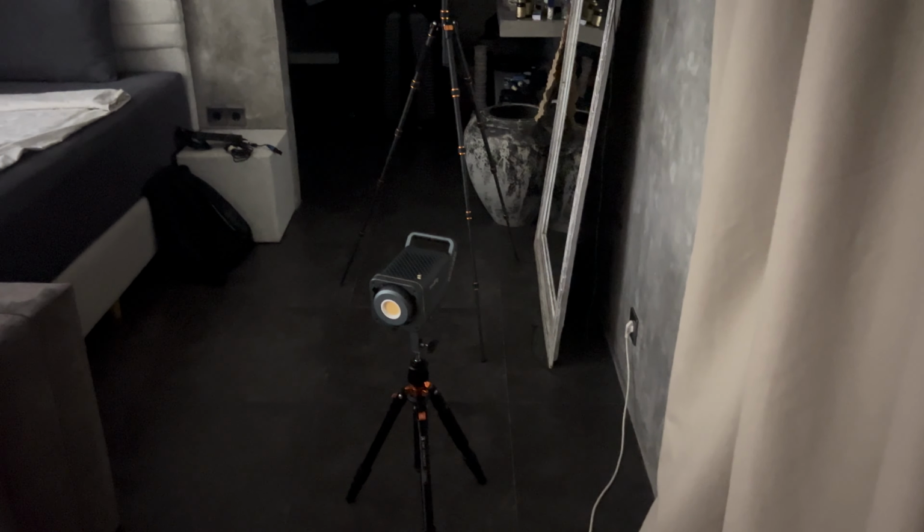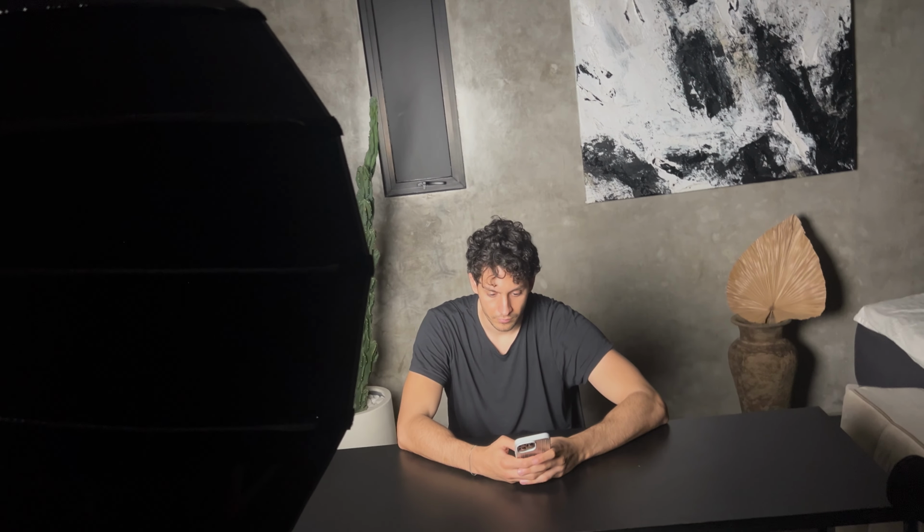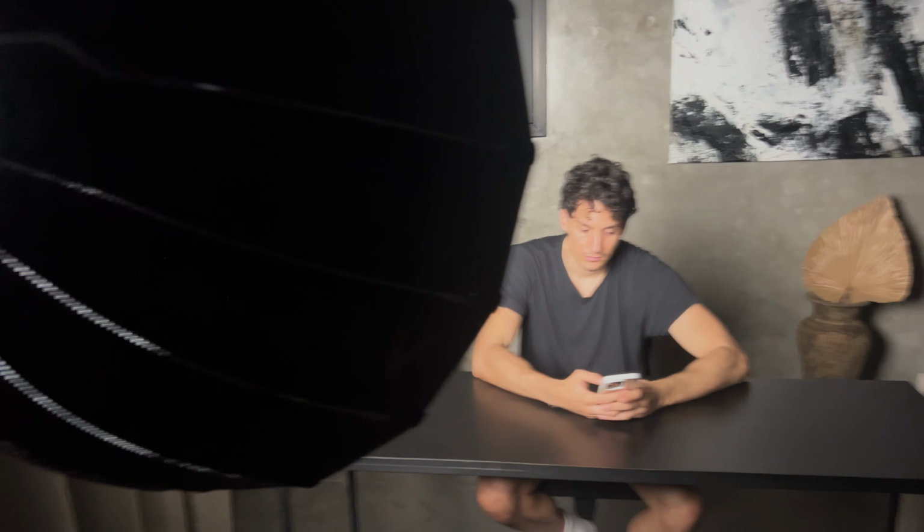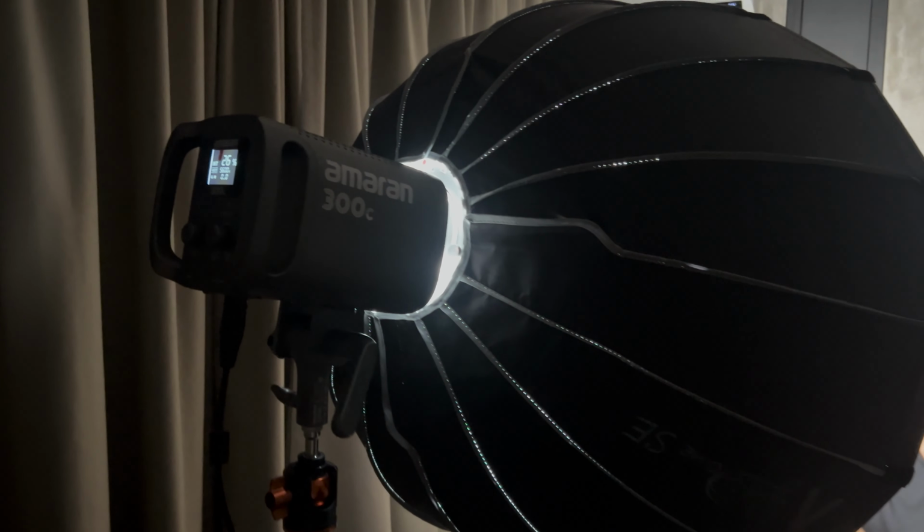So we can use this second light if we want to make it a little bit more cinematic. I will put it over his head, but probably will not have as much room, as much space. So I'm going to be using just the single light setup. Yeah, the image looks pretty good.